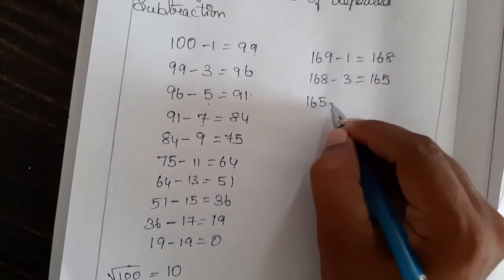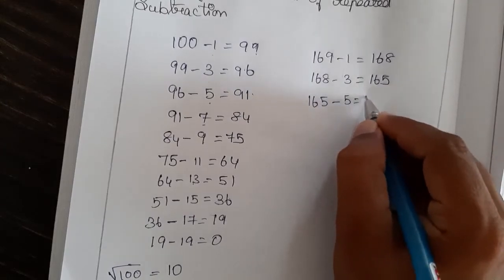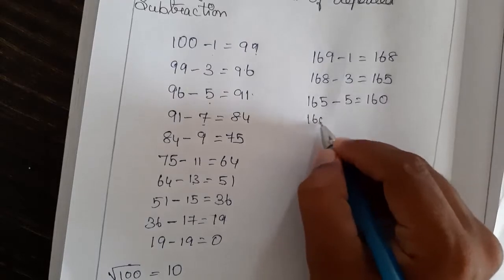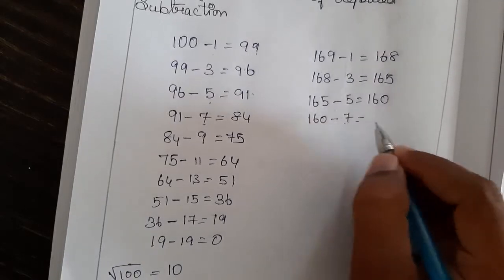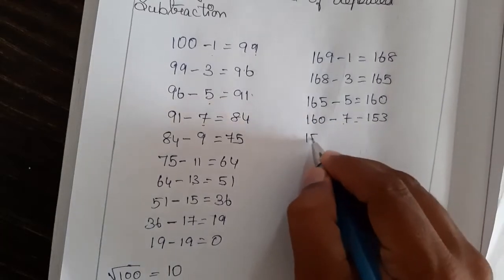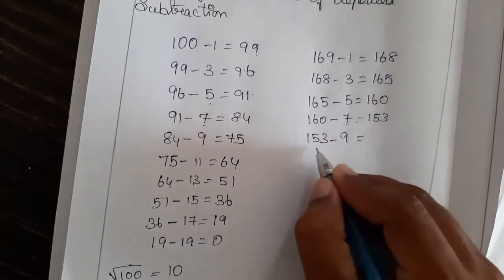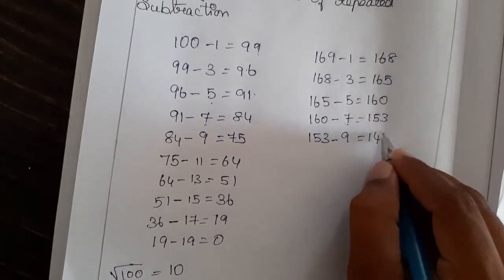And 165 minus the next, which is 5, we will be obtaining 160. 160 minus 7, the next odd number is 7. 160 minus 7 is 153, which is not 0. So 153 minus the next odd number after 7, which is 9. So 153 minus 9 is 144.